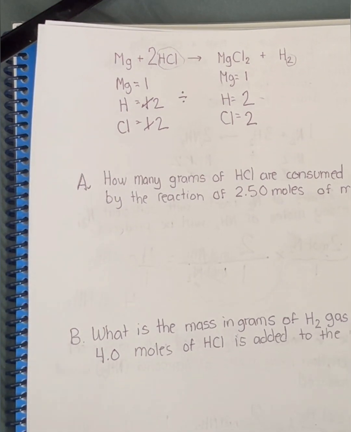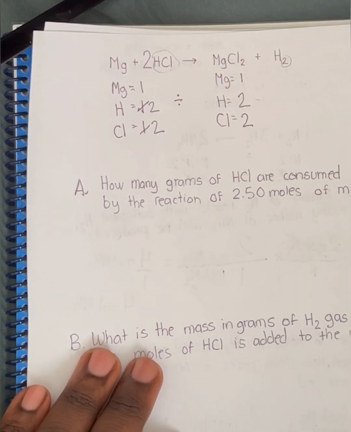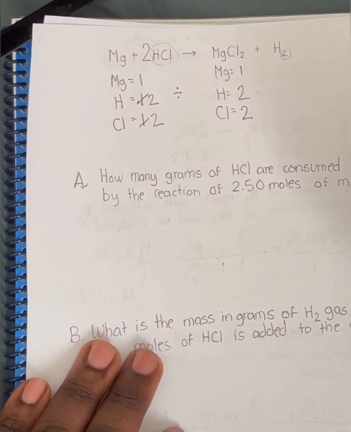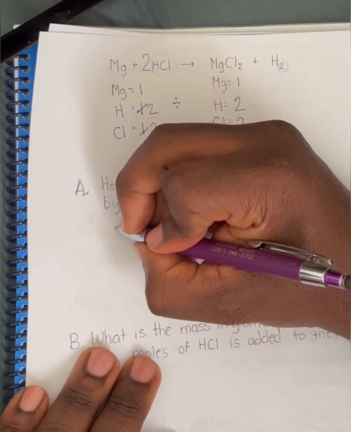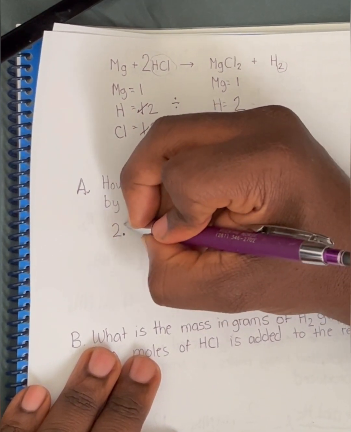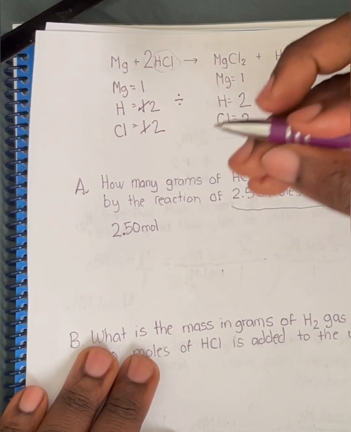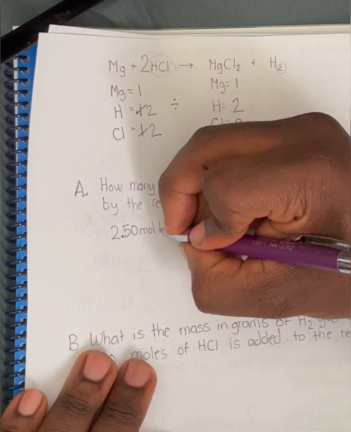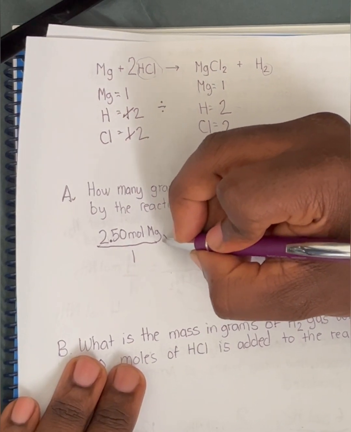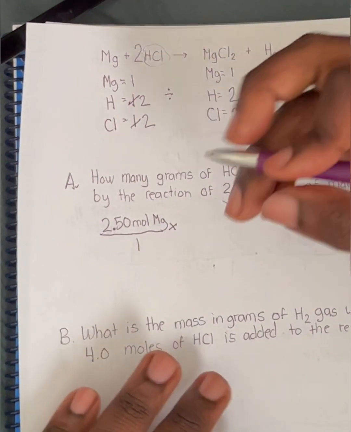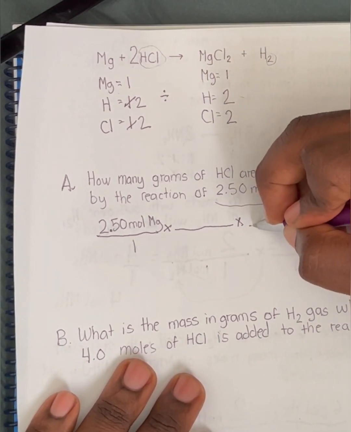So now we can answer the question. How many grams of HCl are consumed by the reaction of 2.5 moles of magnesium? So this is what they give us, 2.5 moles of magnesium. So that is what we will be writing first. 2.5 moles of magnesium, so that's Mg, over 1. And we're going from moles to grams, so we're gonna have 3 lines this time. Moles to moles is 2 lines. Moles to grams is gonna be 3 lines.